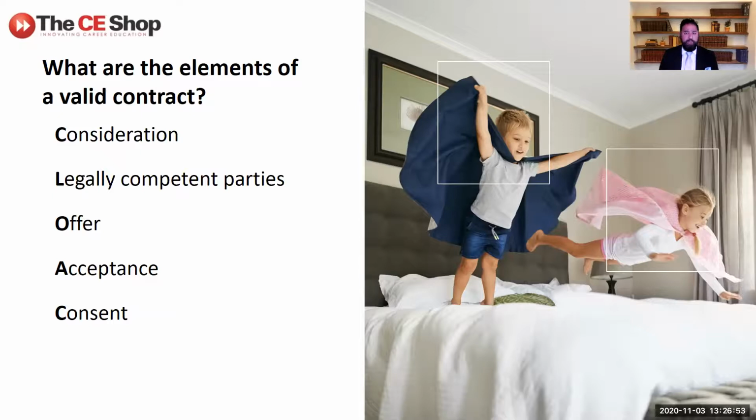Consideration. Okay. Anything of value. It's not just money. It's anything of value. Legally competent parties. Offer, acceptance, and you have to have consent. Okay. And when we think about consent, we have to have that capacity to contract, but it's got to have that legal purpose. And that's what consent means. You cannot enter into a contract for illegal reasons, in which case that would be a void contract.